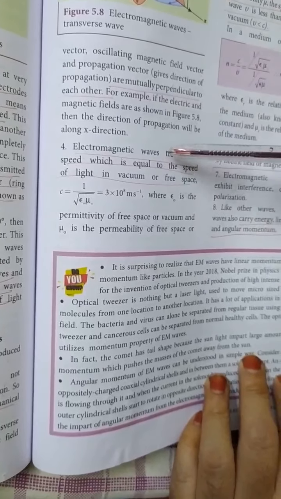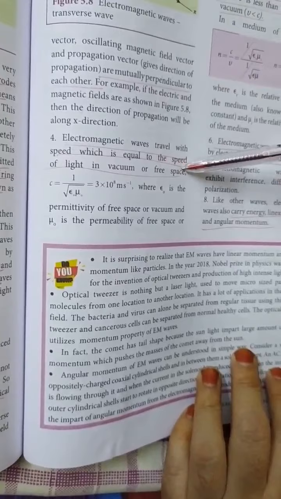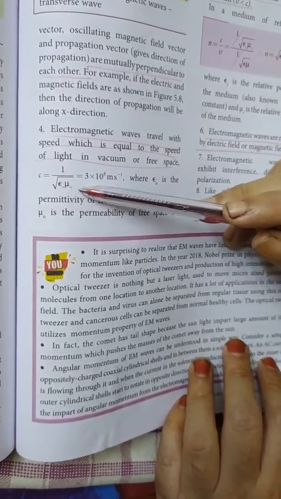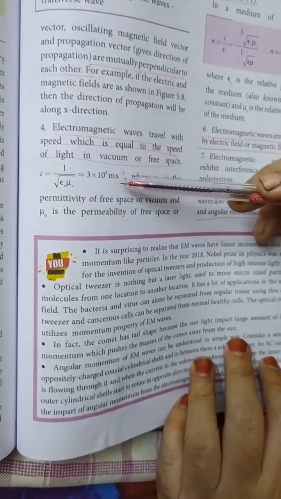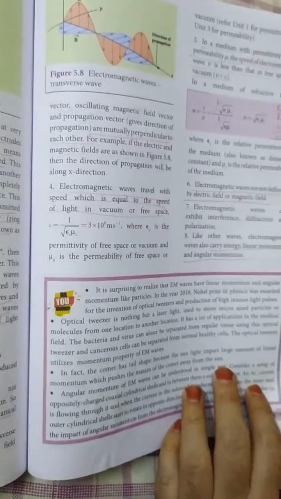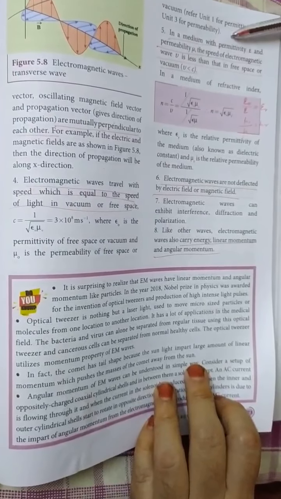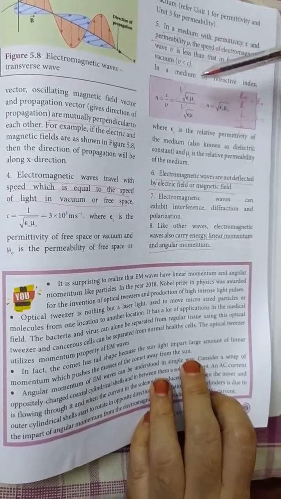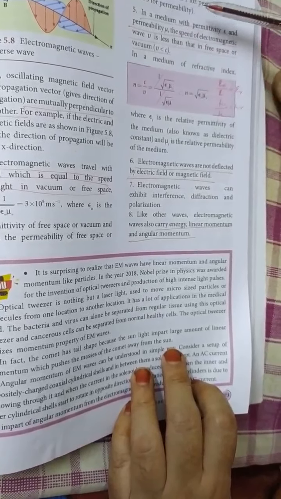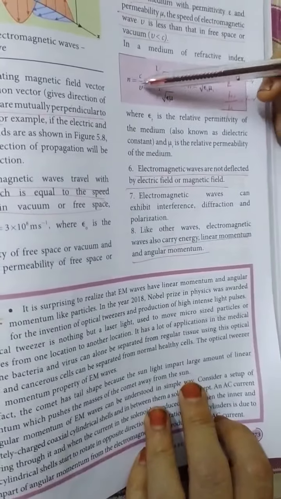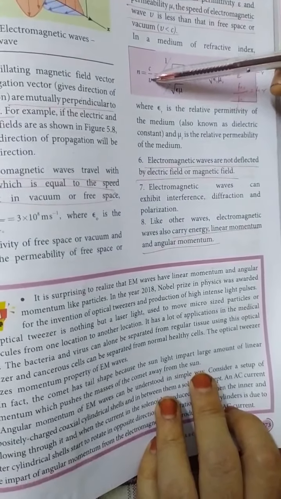And the waves travel with the velocity of light, that you have to write, and c is equal to 1 by square root of epsilon naught mu naught, whose value is equal to 3 into 10 power 8 m s power minus 1. And here you have to write about what is permittivity and permeability and the relation between them. So n is equal to c by v, where n is refractive index, c is velocity of light, and v is velocity of light in the medium.